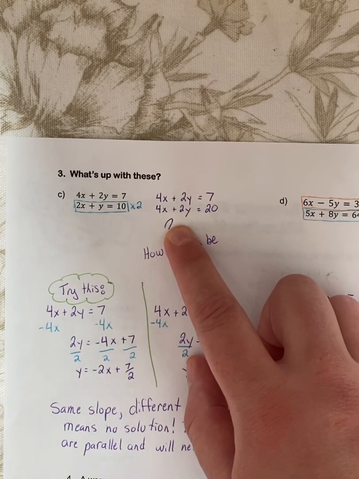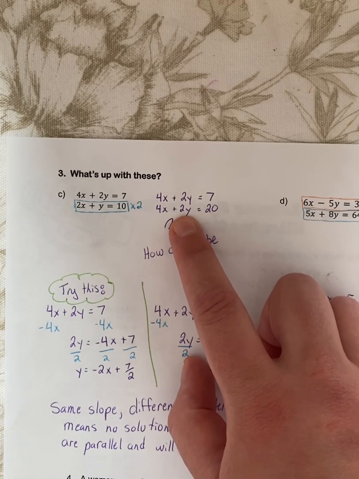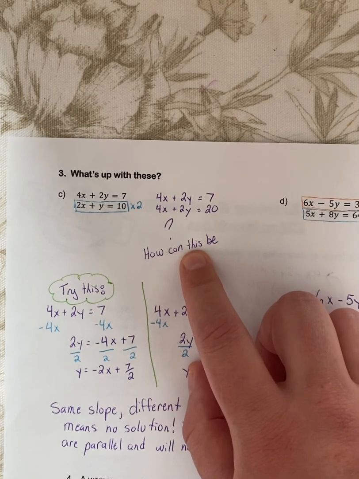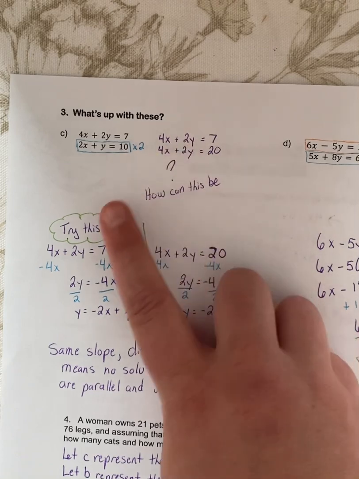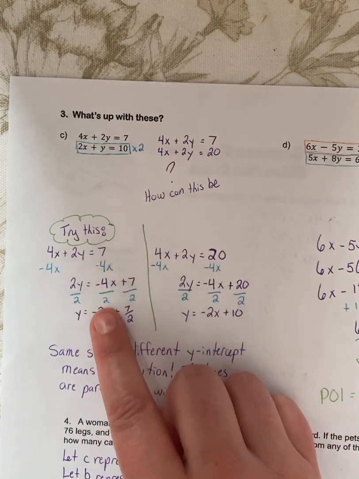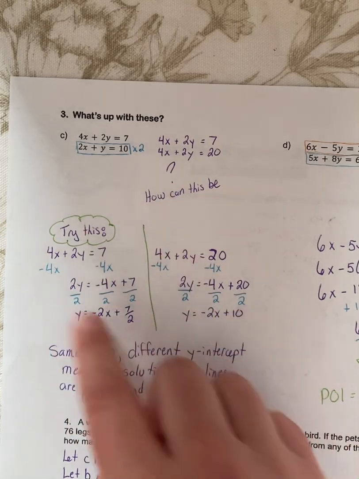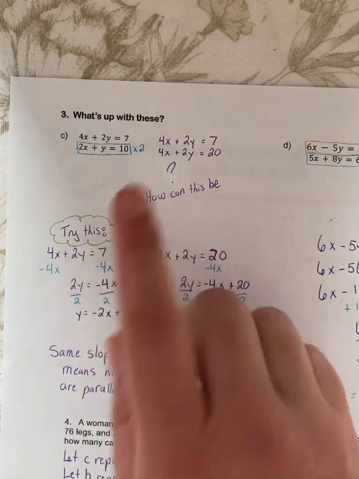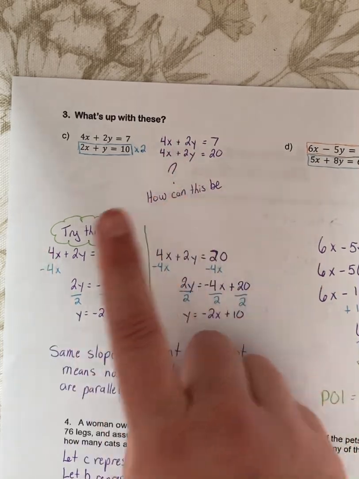uh-oh, if I subtract them, I'm going to eliminate both of my variables. So what's happened here? What do I even do with that? Well, let's take a look at it a different way. So if I rearrange this into y equals mx plus b form, and this isn't something that you would normally do to answer this question, I'm just showing you why this is, follow with me here.